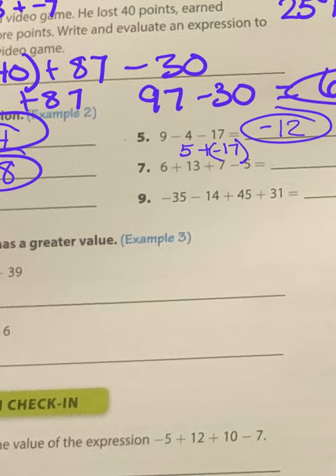6 plus 13 plus 7 minus 5. Raise your hand when you know. All of you should be solving them. Some of you are just sitting there waiting for your neighbors to do it. All of you solve them. What did you get, Antone? Good. So you get 19 plus 7, which is 26, minus 5, which is 21.